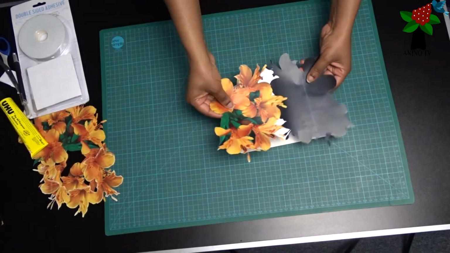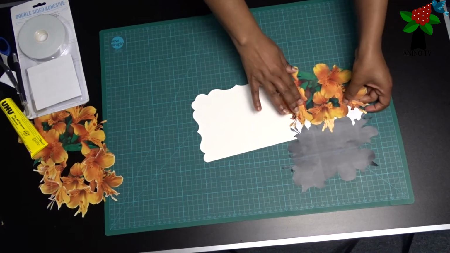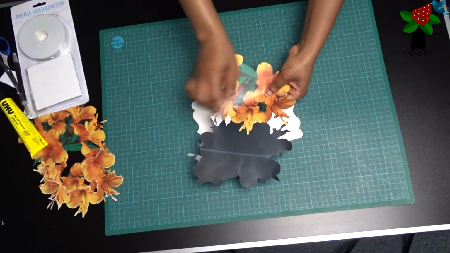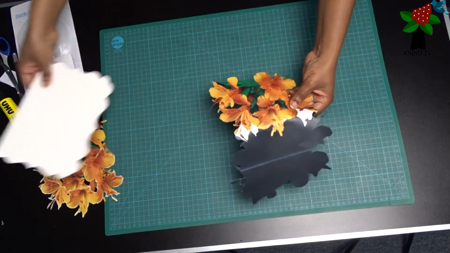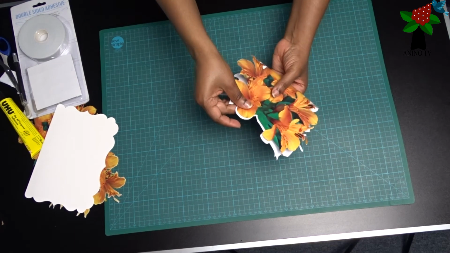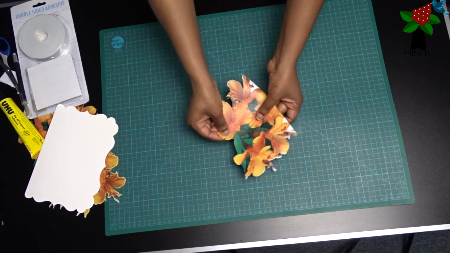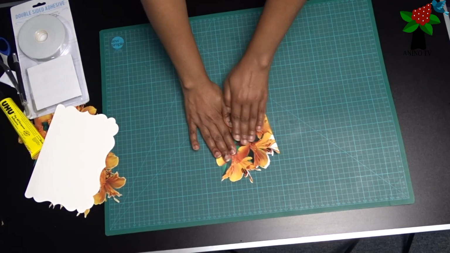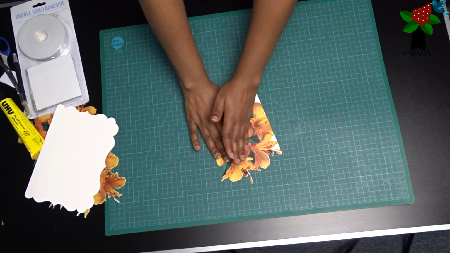So I've already cut the shape. To make use of time, I've cut out the shape, but I left this white part out. I'm going to score it. Let me put this aside. So I'll just fold it, match the two ends together, flatten it, and just try and form a crease.